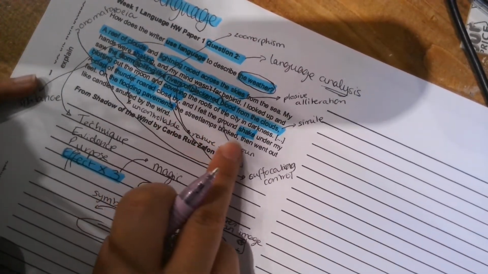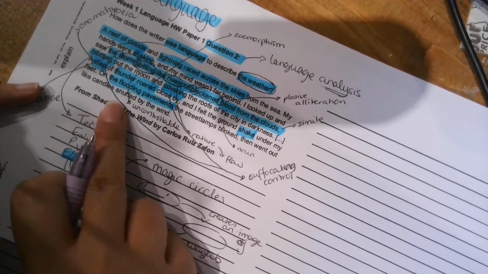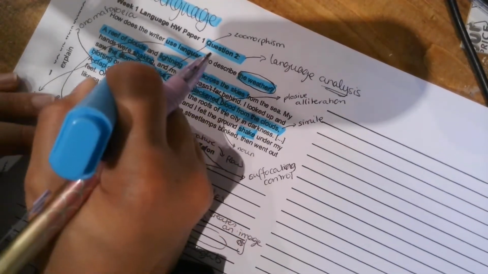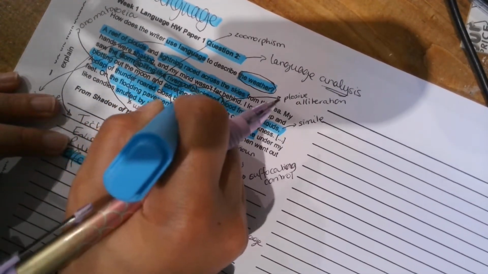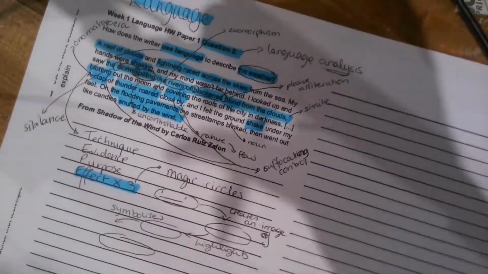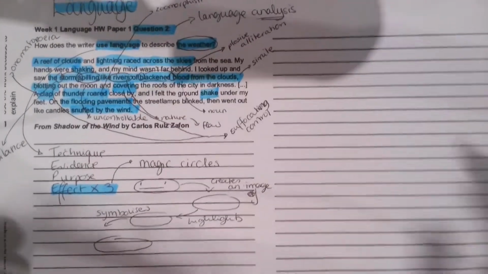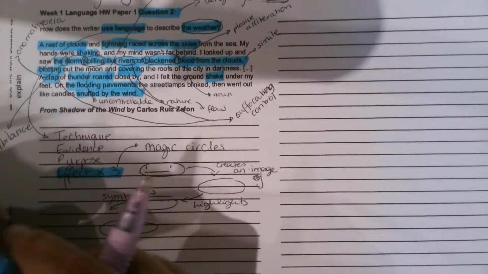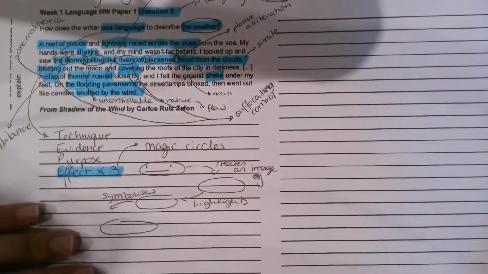The street lamps blinked, then went out like candles, snuffed by the wind. So again, the word snuff is the way that no light is being allowed by the weather. So suggesting a bit of a sinister, dark, overpressing kind of weather. Now, as you notice, there are loads of techniques there that you could analyze.